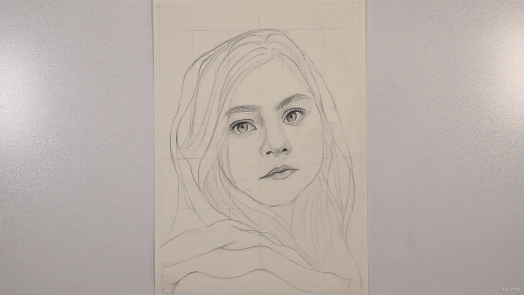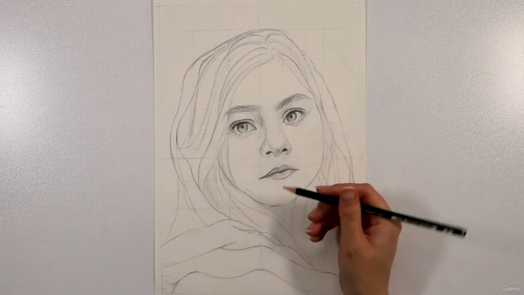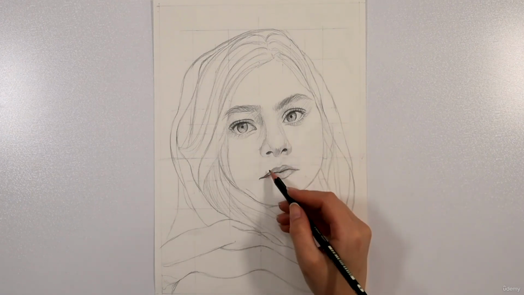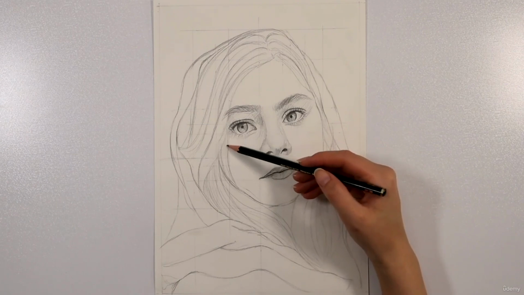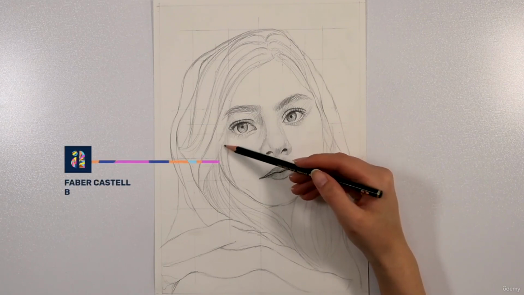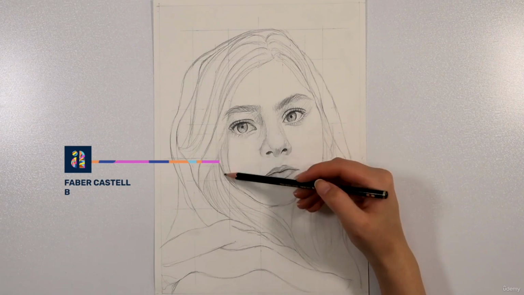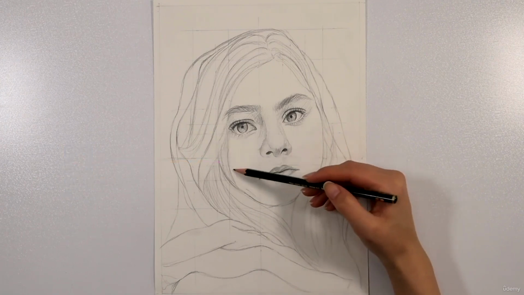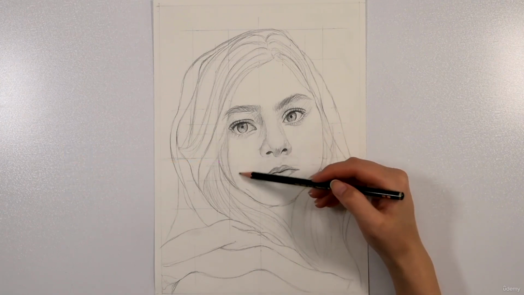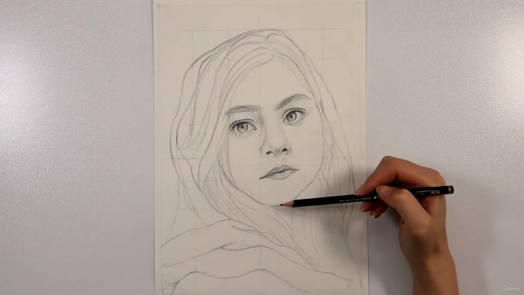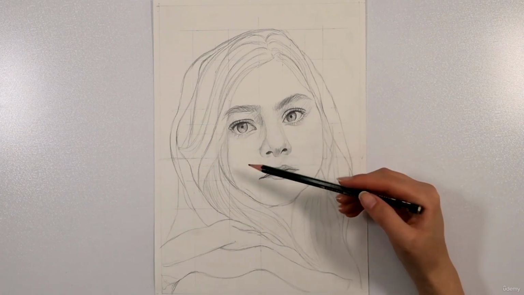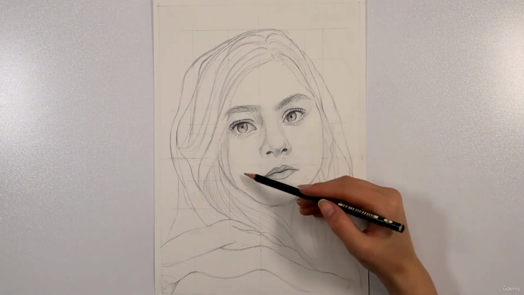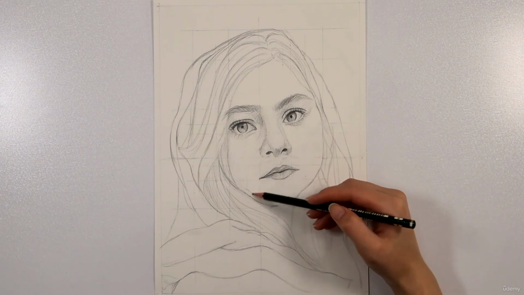After that, we use the B pencil or an HB pencil, and we shade this part of her face. Now, we don't work on these parts a lot because we want to show the eyes, the lips, and the nose more. We want them to stand out a bit more, but we want to give a very light tonality to the cheeks or the other parts that are more muted.